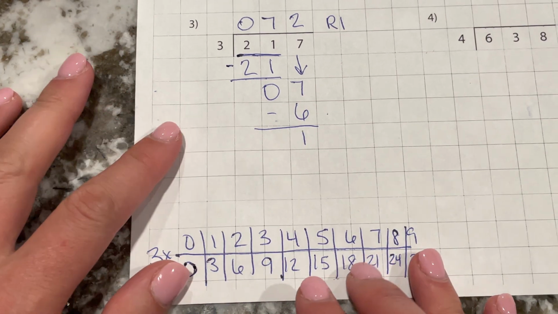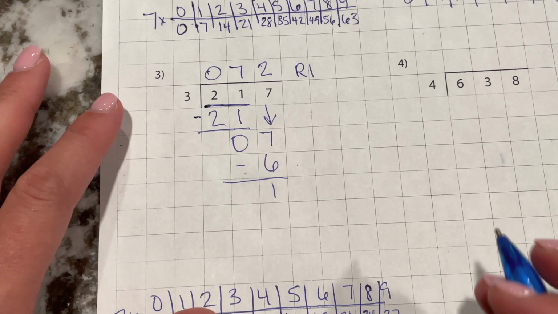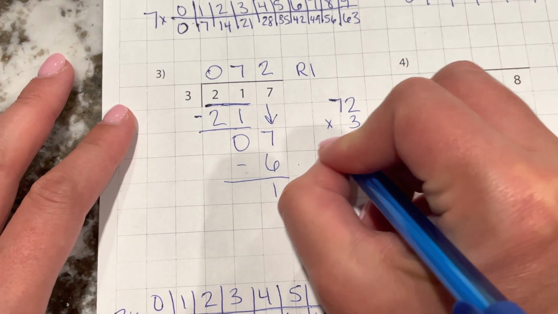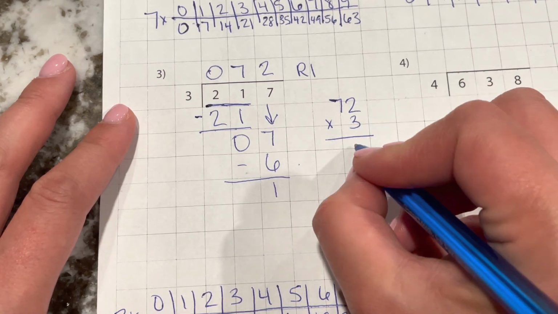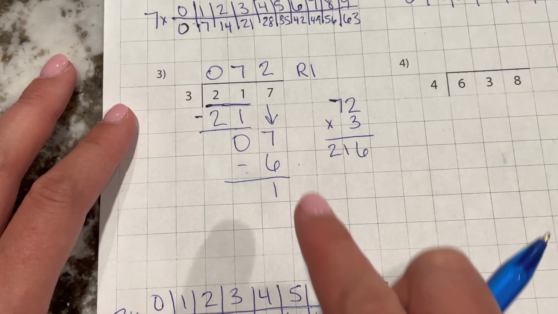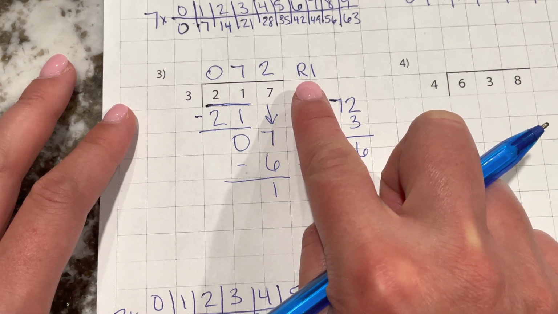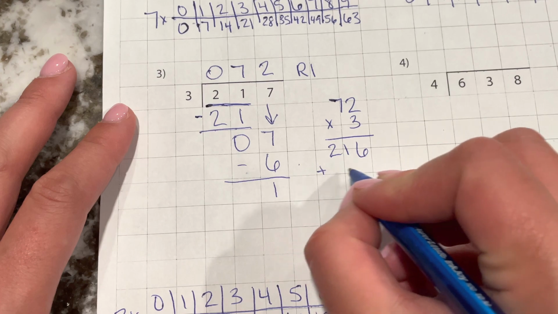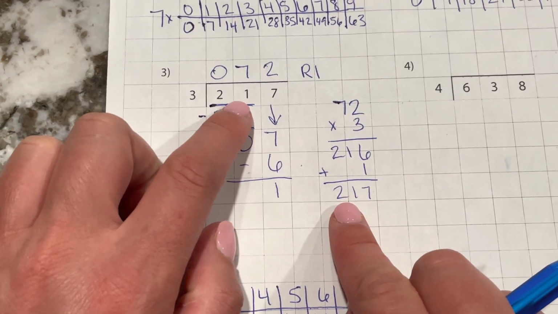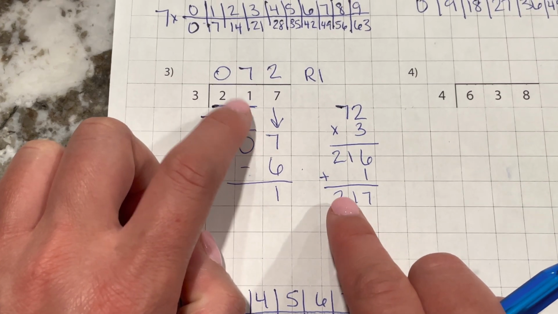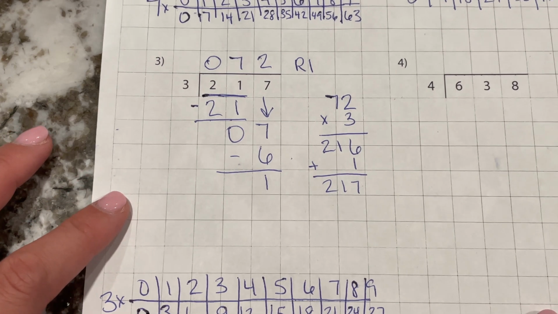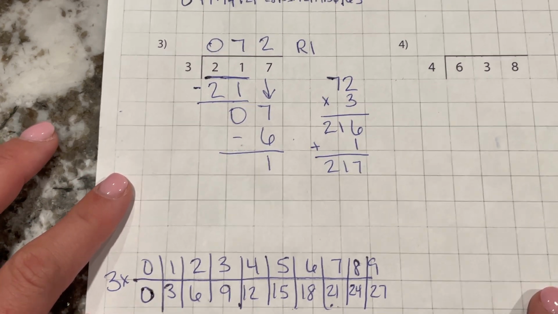Now, if I want to check this one, just like number 2, I would take my quotient times my divisor. So 2 times 3 is 6, 7 times 3 is 21. But then if you have a remainder, you need to add that in to check your answer. So I'm going to add 1, and I get 217, and that matches. Okay, pause if you need to catch up. And let's do our last one.